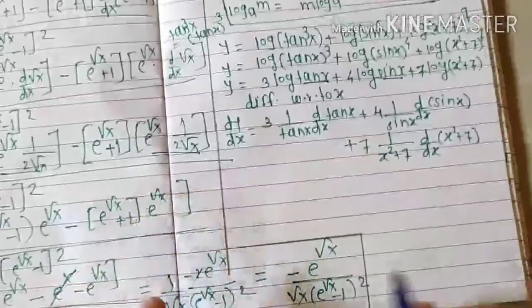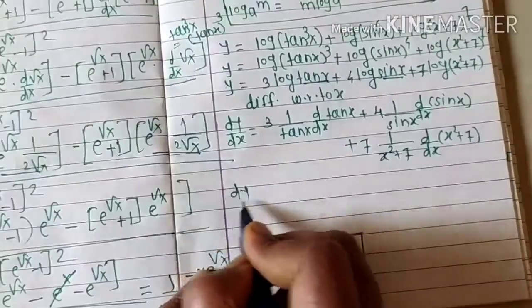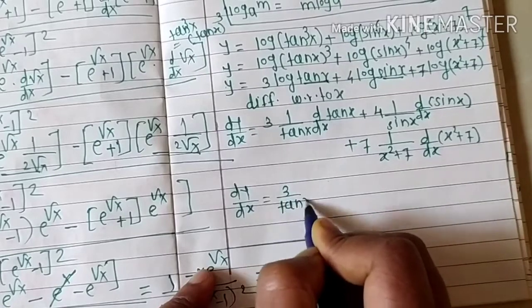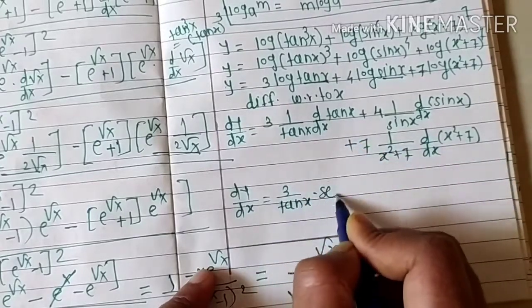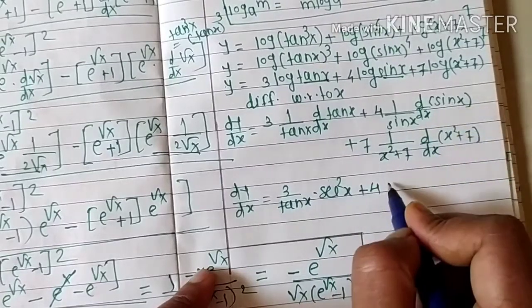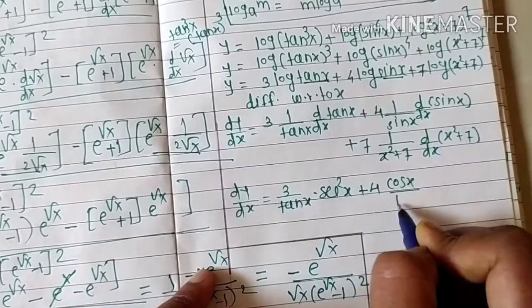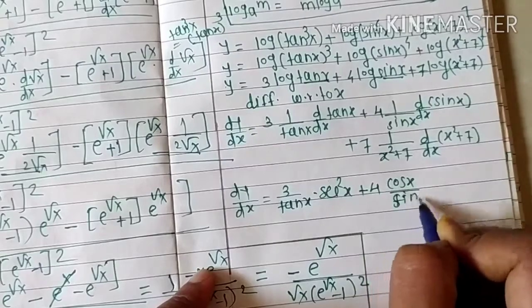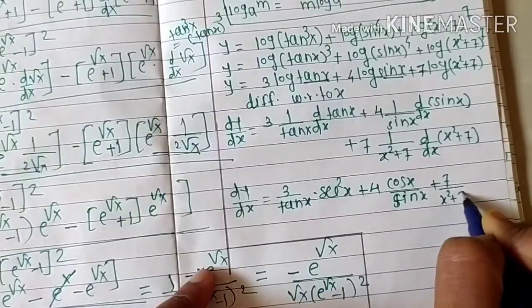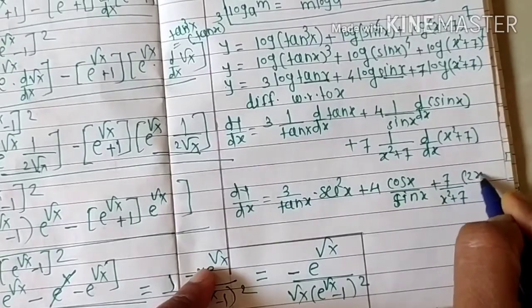Then dy by dx is equal to 3 divided by tan x, and the derivative of tan x, you know, is sec square of x, plus 4, and the derivative of sin x is cos x, so cos x upon sin x, which is again cot x, plus 7 divided by x square plus 7 into 2x.